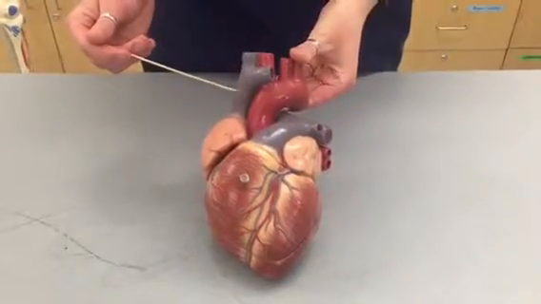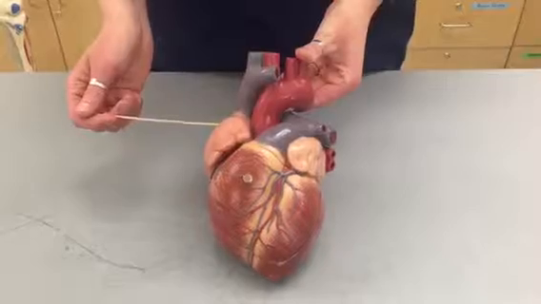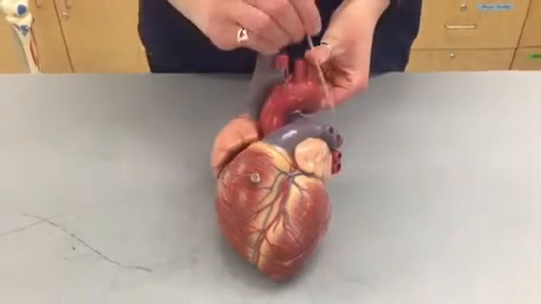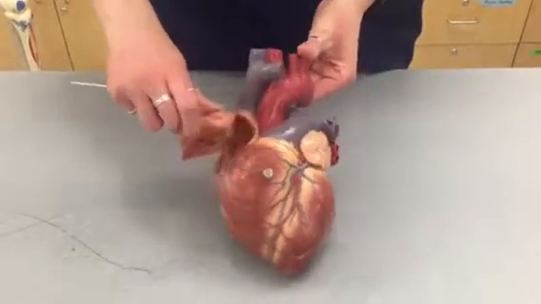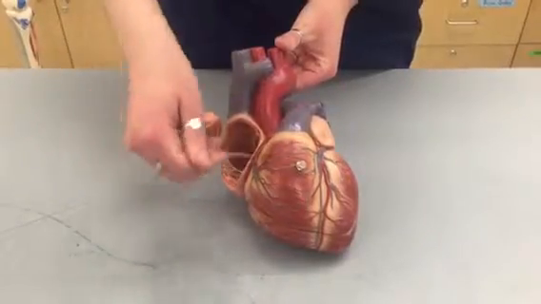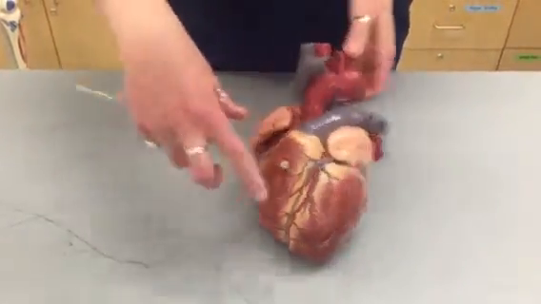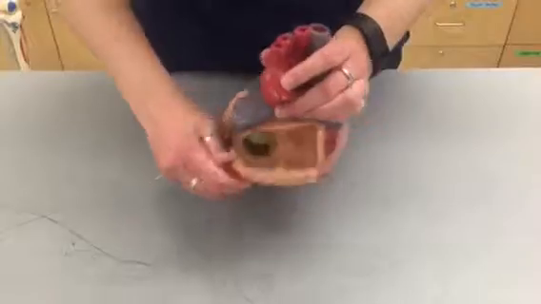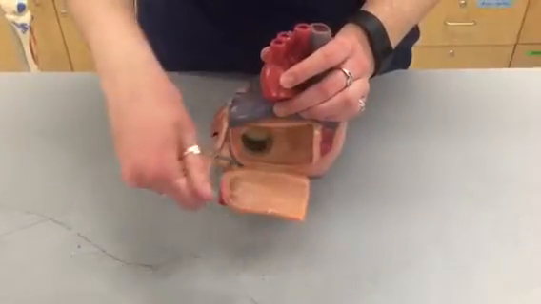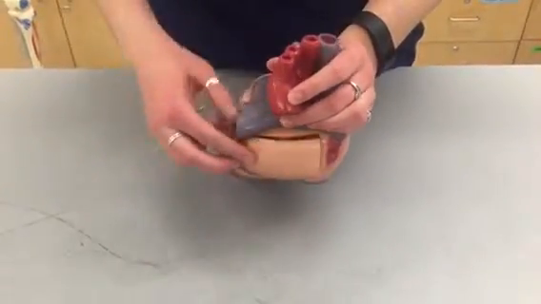Next, we have the chambers of the heart. These two chambers located at the top are the right atria and the left atria. You can see the right atria, if we open up right here, it's all this space inside. And then if we flip it over to the back side, you can see the left atria right here, all of this inside. Atria have two structures that make them unique.